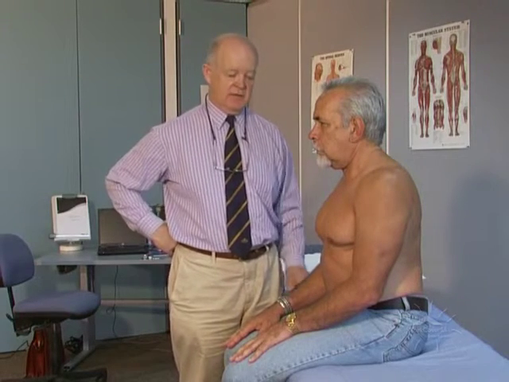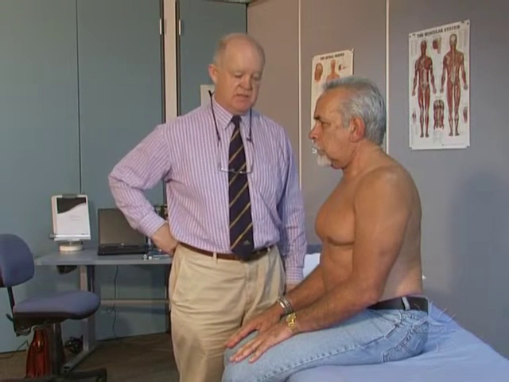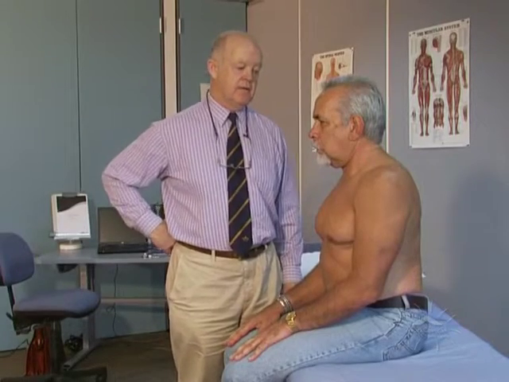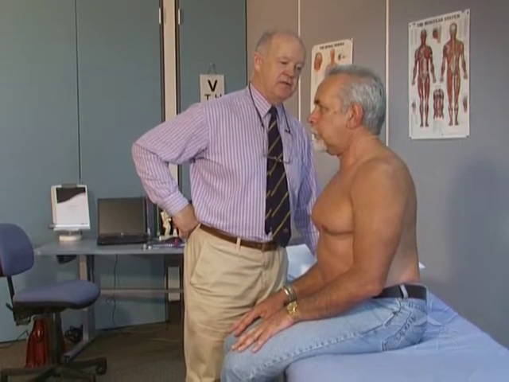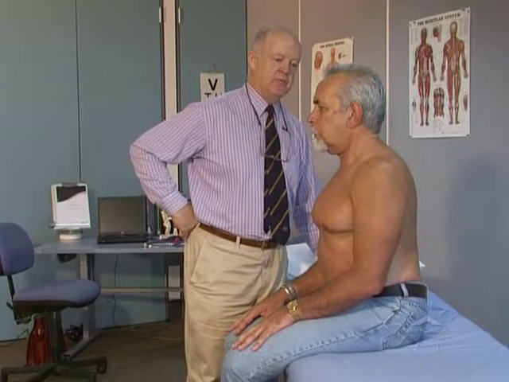Inspection of the cervical spine should occur from the front, sides and back. Particular attention should be paid to the following. Is the head midline? Is there any asymmetry? Is there a normal cervical lordosis? Does the patient have a chin thrust posture? And is the dominant shoulder hanging lower than the non-dominant?